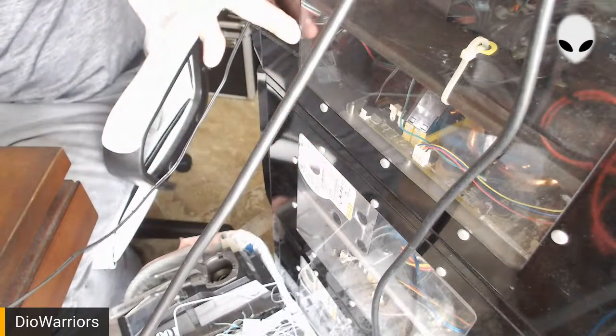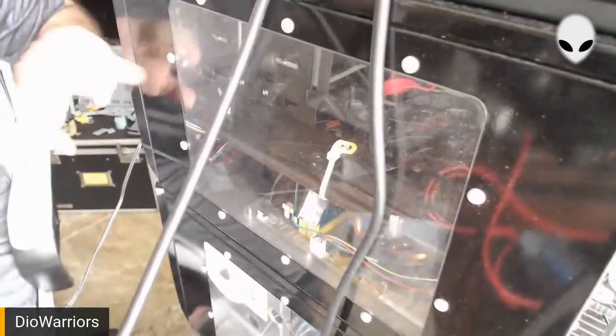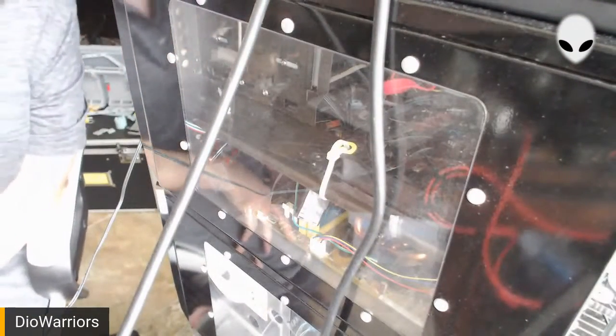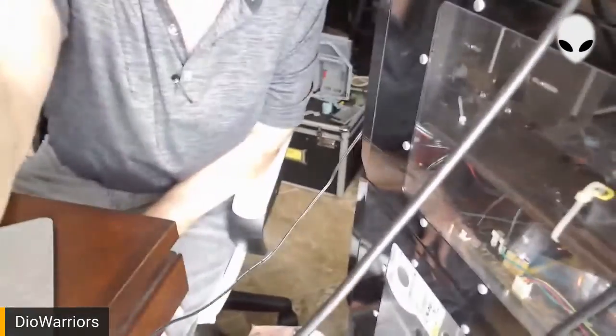This one is the DioWarriors website right here. And I need to figure out a way to get this machine working with my router. That's why the website DioWarriors.com is not live right now. It's offline. It exists, but I'm having an issue with the router.